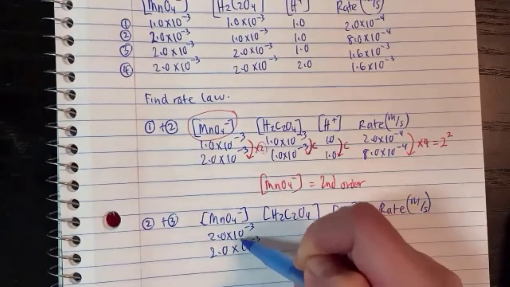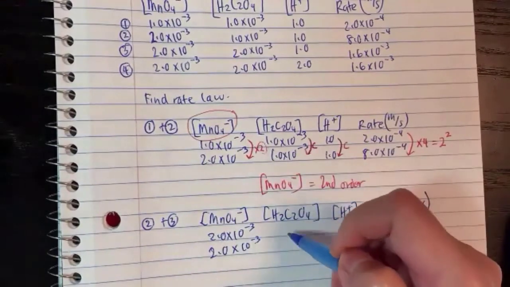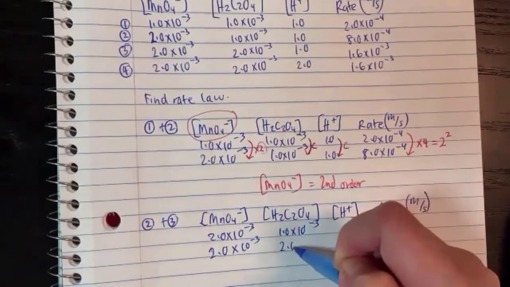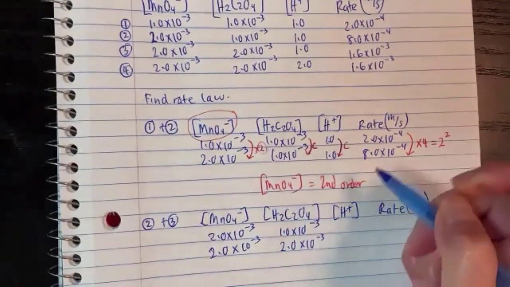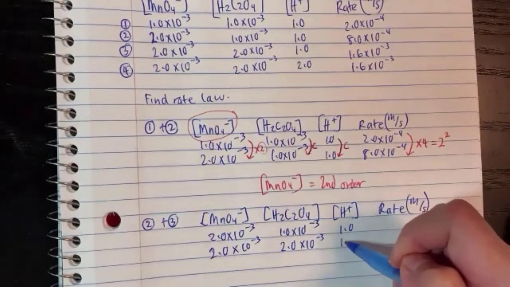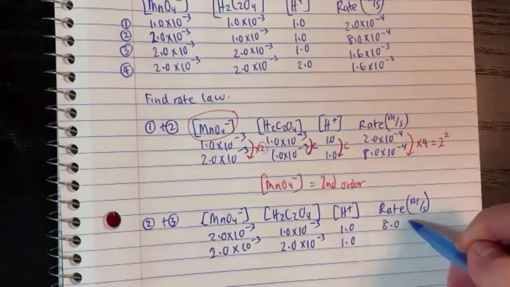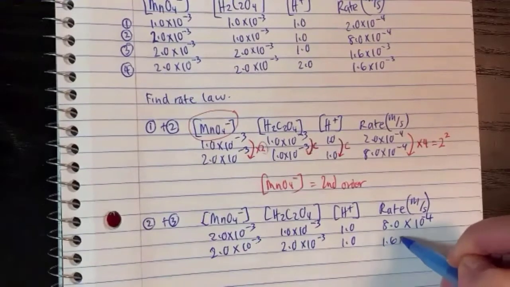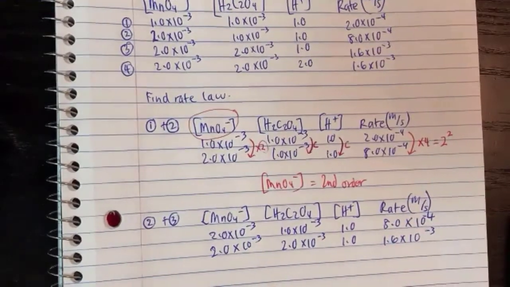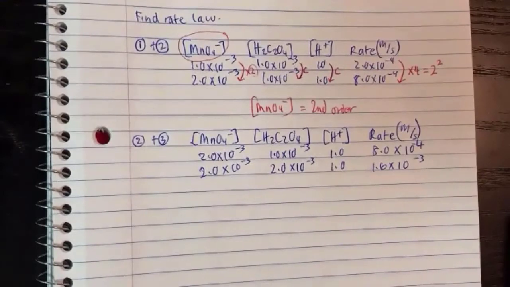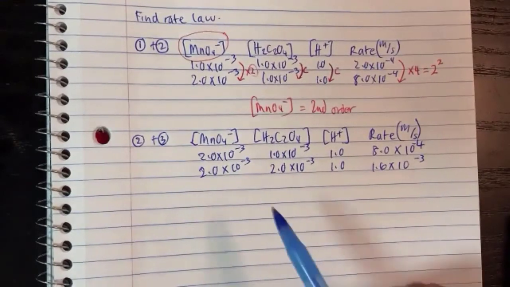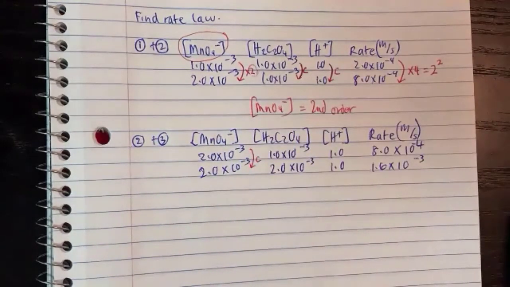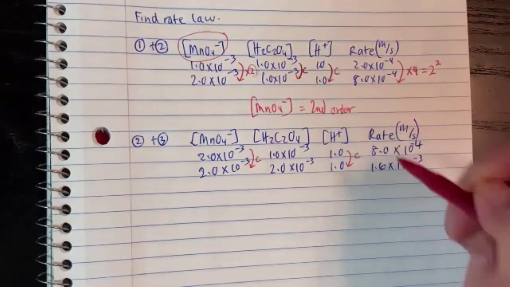So whatever lines you pick, you want to make sure you pick only the lines where one reactant is changing and the others are constant. If you accidentally pick lines where a lot of them are changing, it's going to be really hard to determine which one caused a change in the rate. So in this case here, what do you guys think? That one's constant. That one's constant, right?